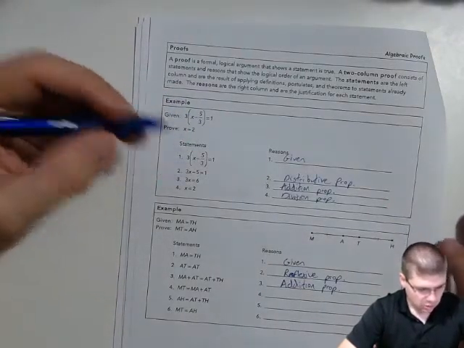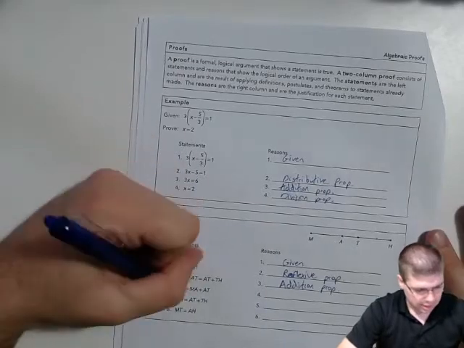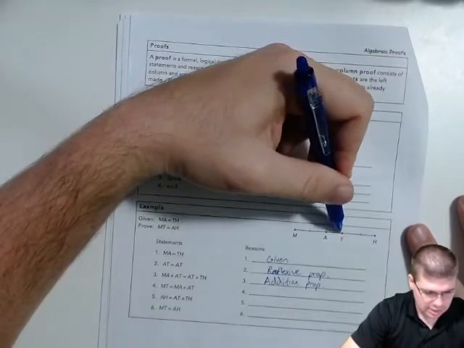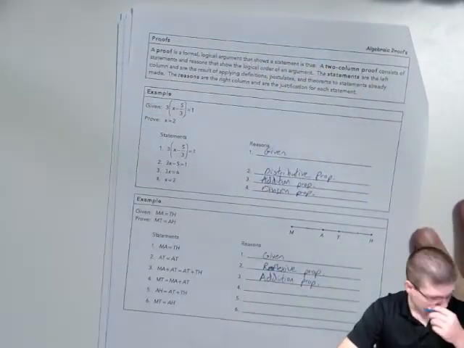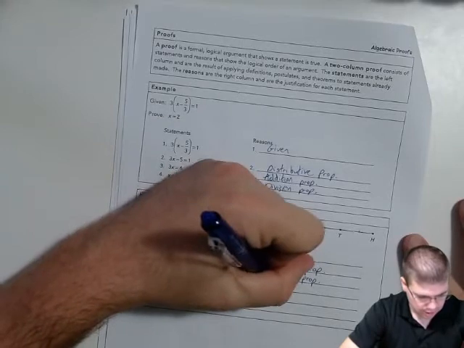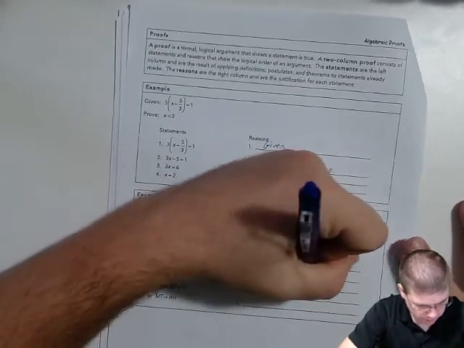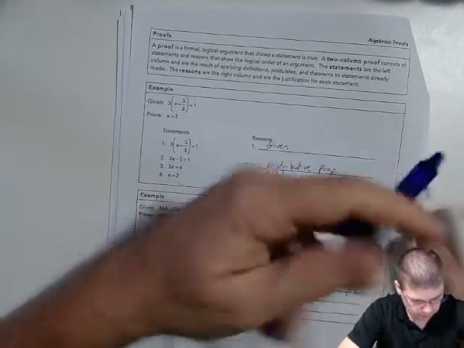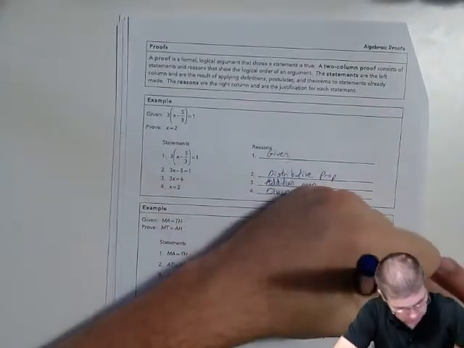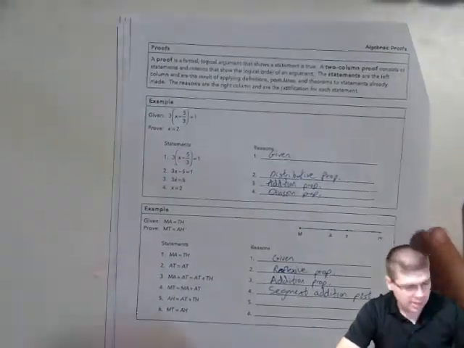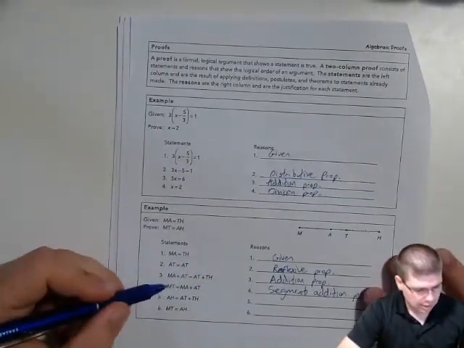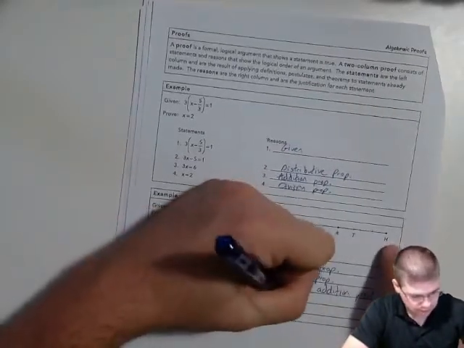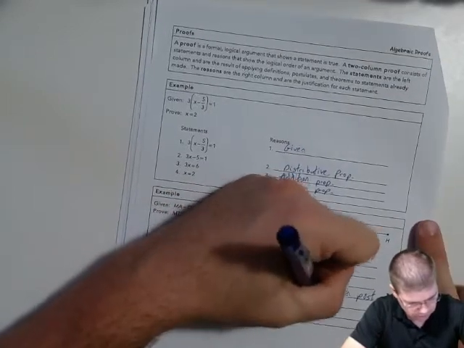All right, the next one, this is where we get a little off algebra. The left side they turned into MT. So they said MA plus AT is MT, and that is actually the segment addition postulate. So we're getting a little outside algebra at that point. Segment addition postulate. I'll abbreviate there. And then similarly, AH is equal to AT plus TH. That's another segment addition postulate.